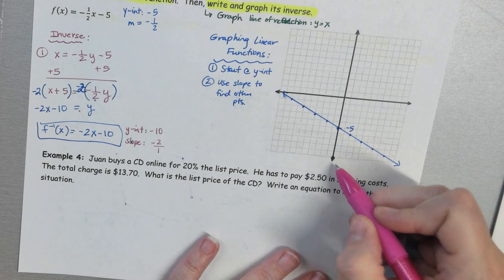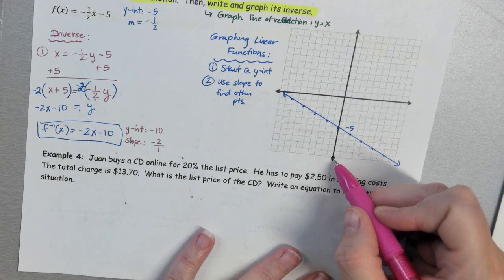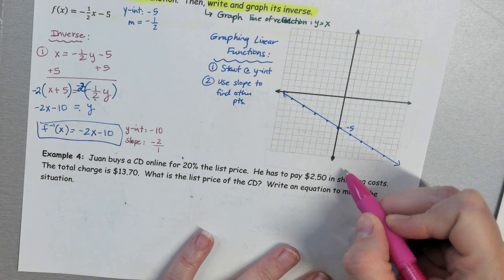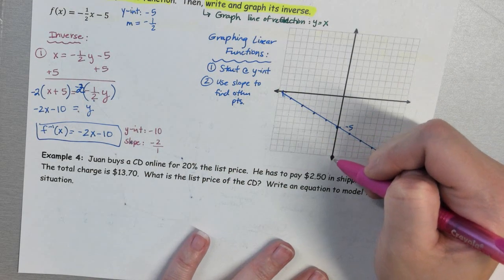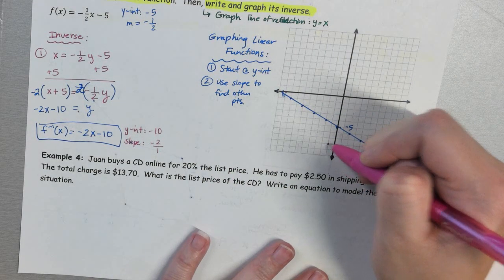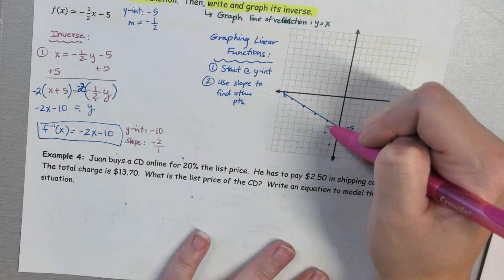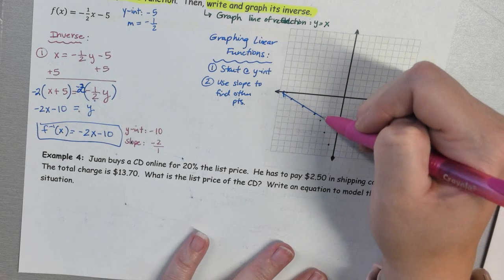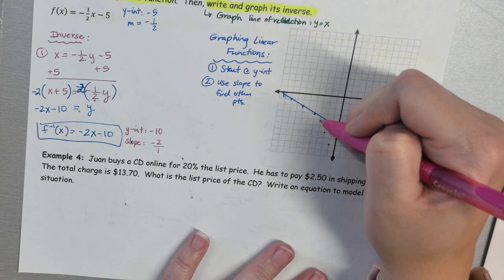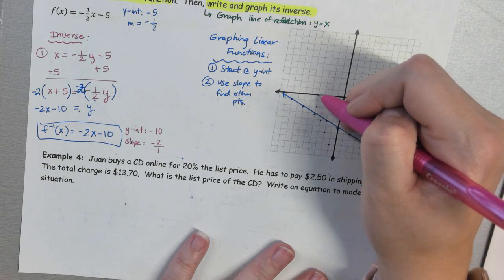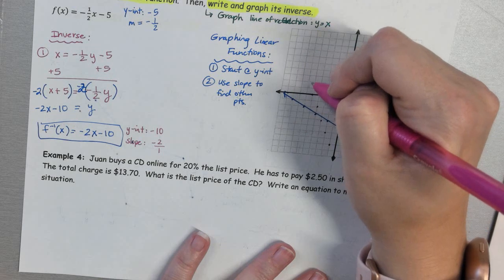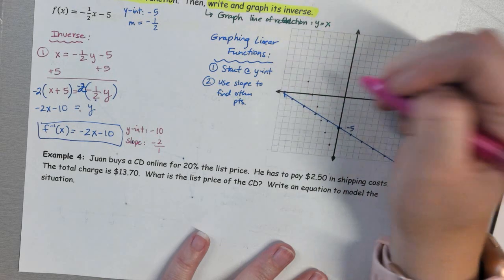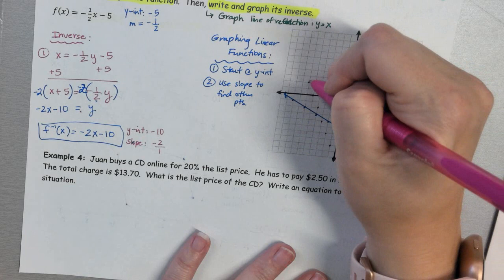Okay, so here's my negative 10. Now, if I were to go down 2 and over 1, I'd be off my graph here. So instead of going down 2 and to the right, I can go up 2 and to the left. Make sure that when you do that, you are paying attention to the sign of your slope, because if it's negative from left to right, the line should be going down.